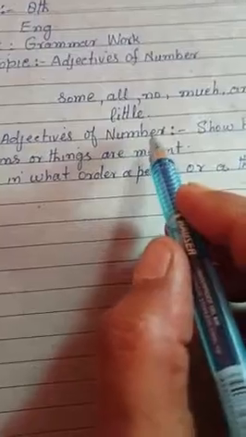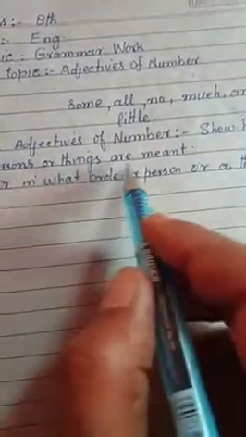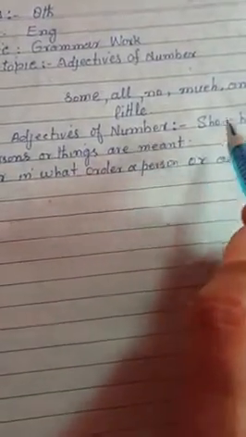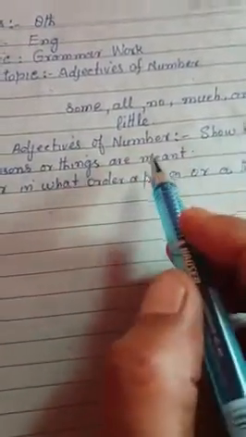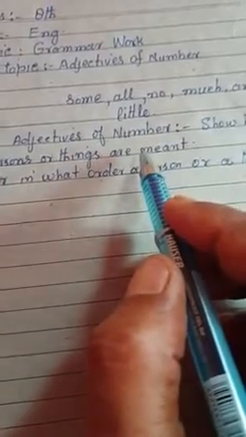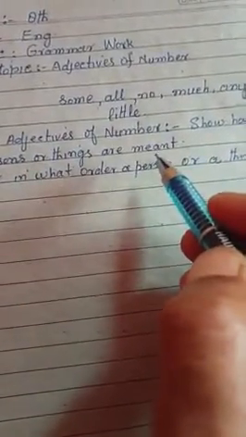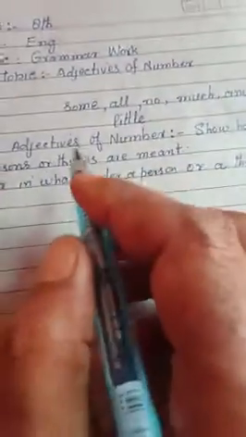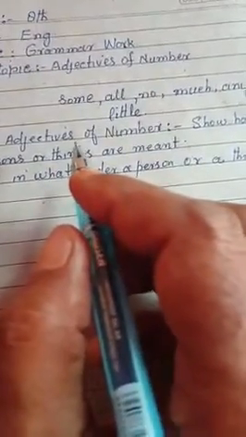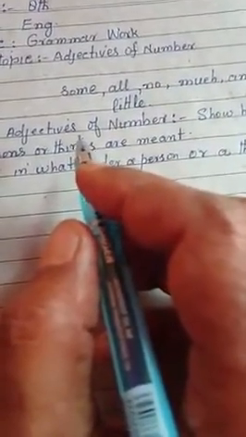Adjectives of number show how many persons or things are meant. That means here it specifies the number. We have to denote the number here. So that is called adjectives of number.